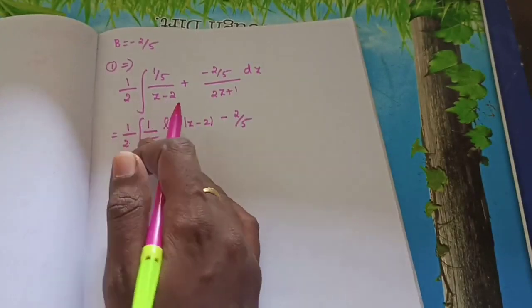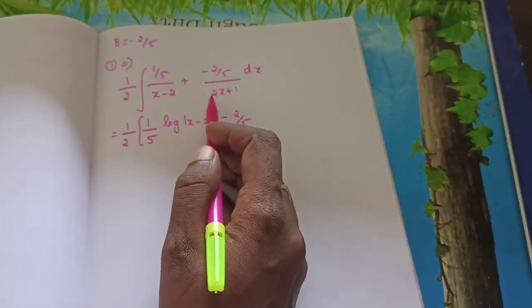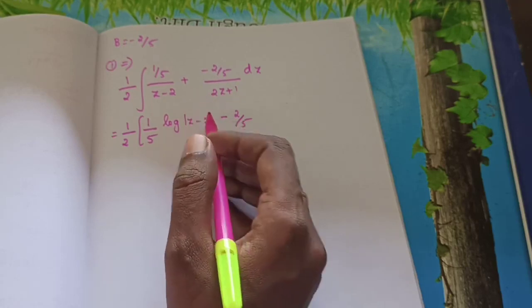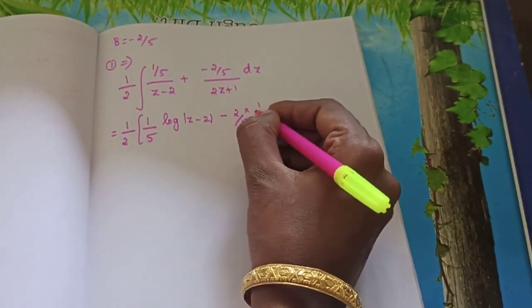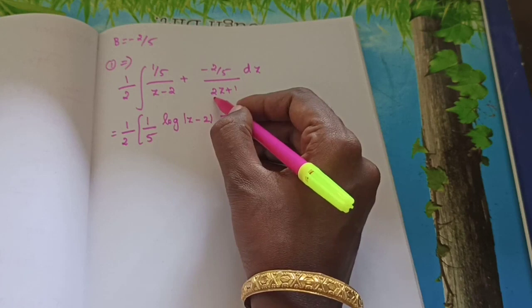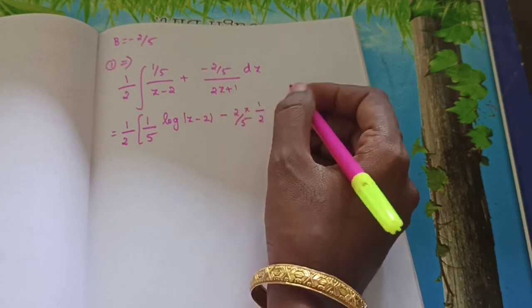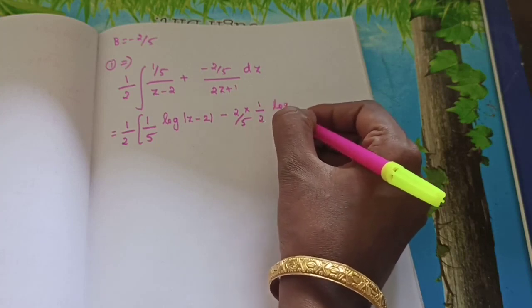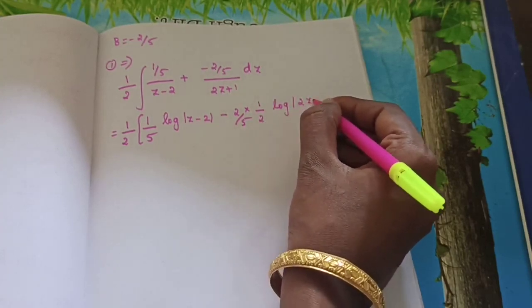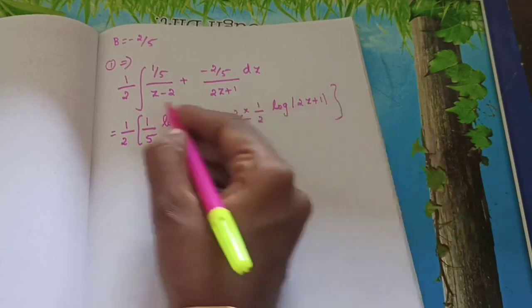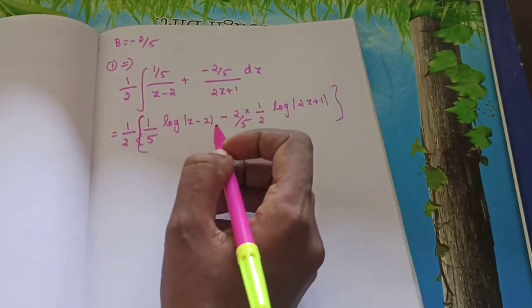I already taught you in the last section: if z or x has any coefficient, we need to divide by that coefficient. So here 2 is the coefficient of z, so we need to divide by the coefficient also. Afterwards, log of mod of 2z plus 1. Got it? What's the reason?